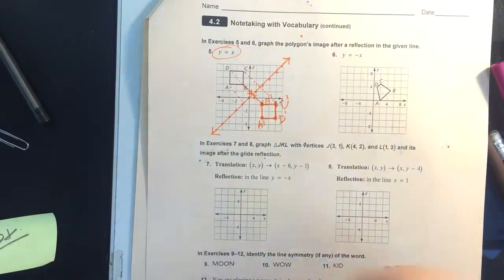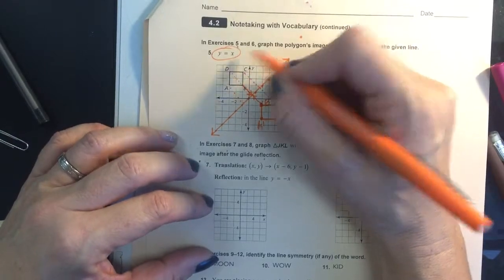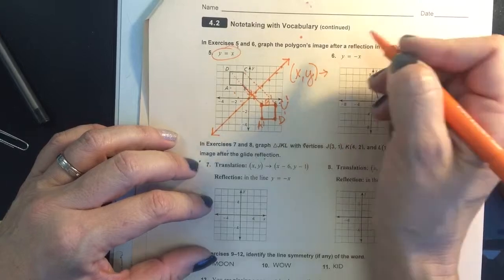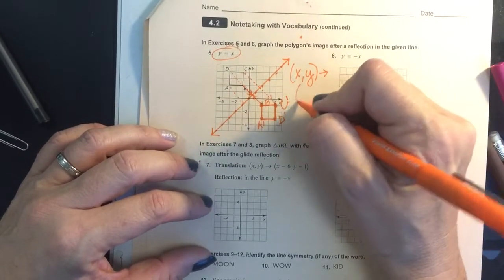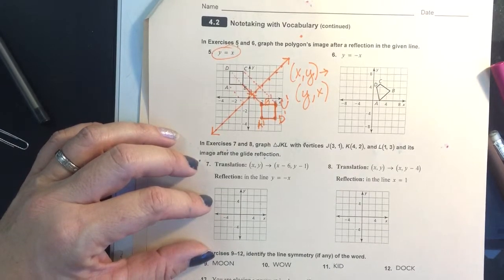Now, the one thing that I noticed is that when we went across the line, and I'm looking back in the core concepts, when I go across y equals x, there is a rule. Dominique, this was what you had been interested in. What happens is your y and x values switch places.